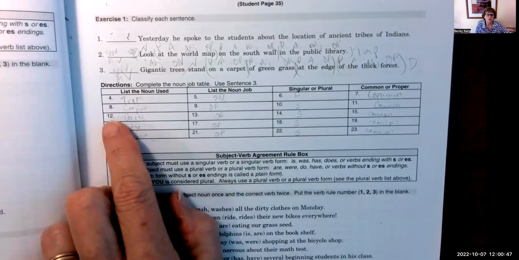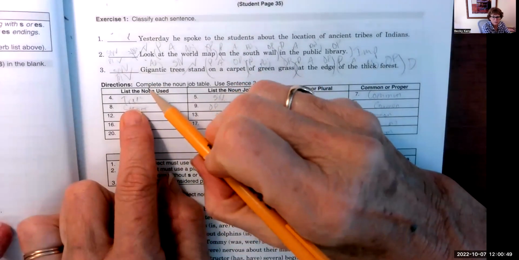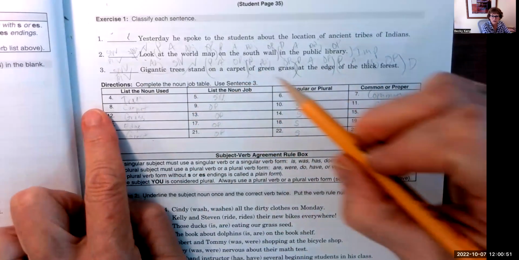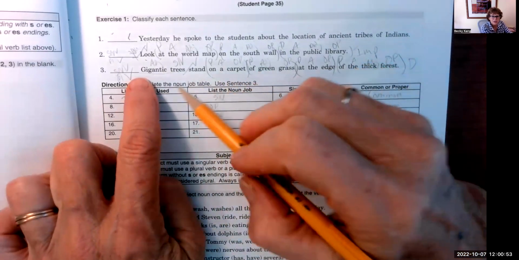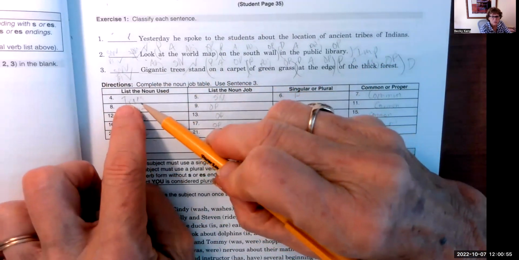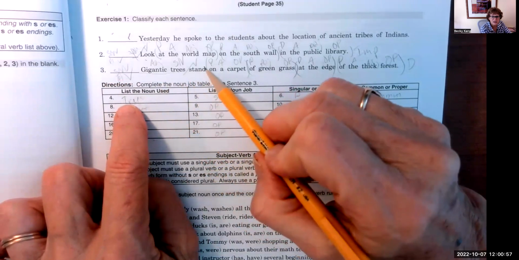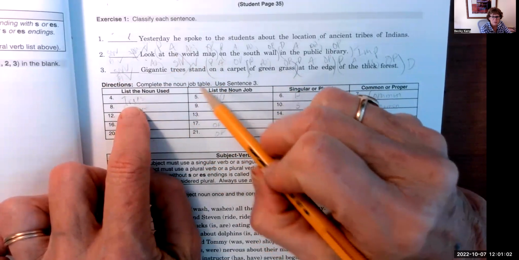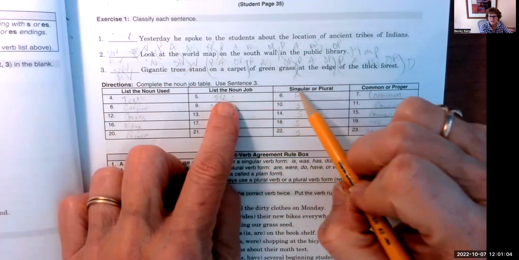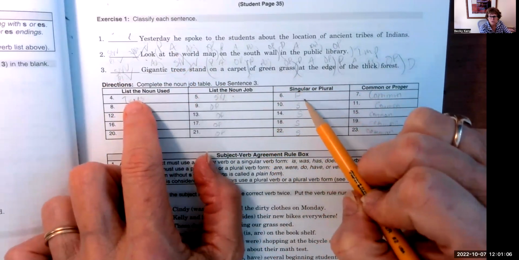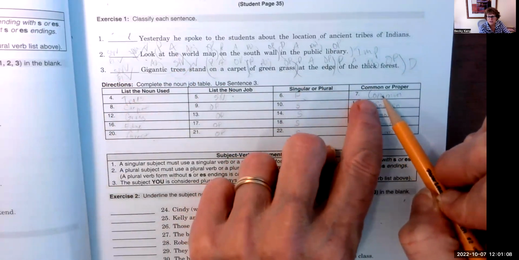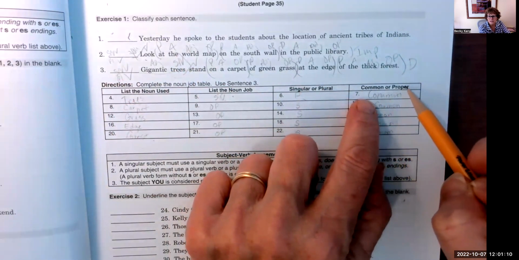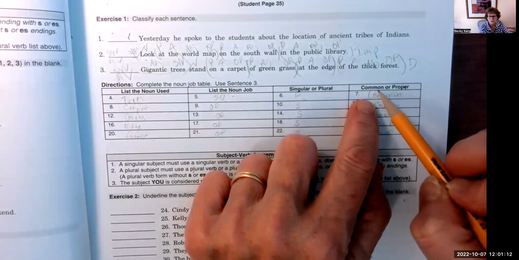Okay, boys and girls, if you look here, it says, complete this noun table job right here using sentence 3. So sentence 3, they're asking you, what is the noun used in sentence 3? Well, here's the noun. It's trees. So you're going to put trees, and what's the job? Subject, noun. Then they said, is it singular or plural? Well, trees is plural. And is it common or proper? Now, that's a good question. What does that mean? Well, is it a special named tree or is it just a plain old tree?